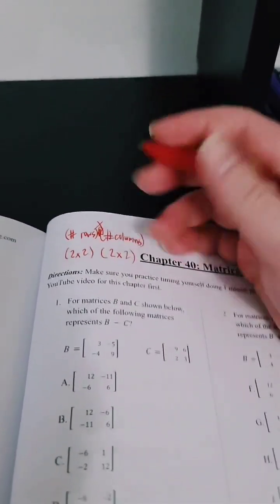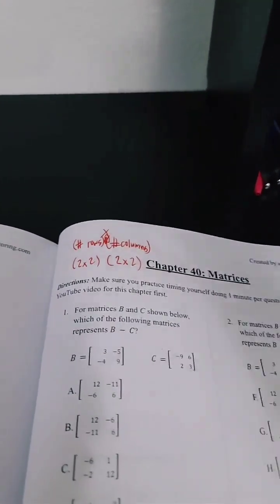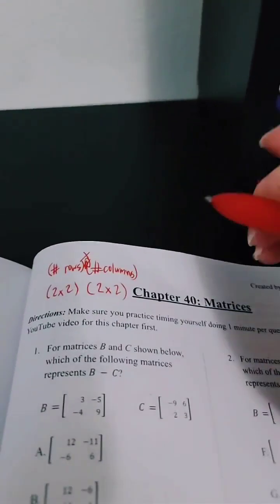Answer, yeah, I know. Sometimes I say matrices and matrix and I mess up the plural and everything like that. Whatever. We know what I'm talking about.